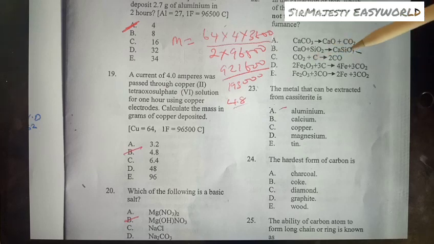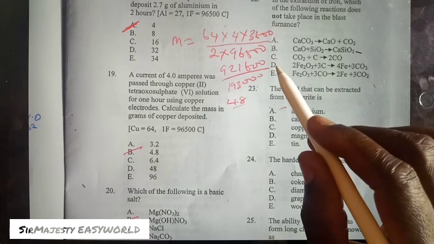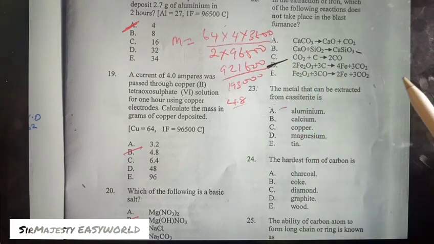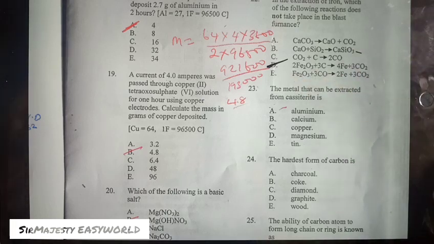Then the CO2 produced here will be used to oxidize the coke to CO. Then the CO will be used to reduce the iron. So the thing that does not occur is D. The coke doesn't directly reduce the iron(III) oxide, rather it is oxidized to carbon(II) oxide, which is also a reducing agent. So E occurs, D does not occur.